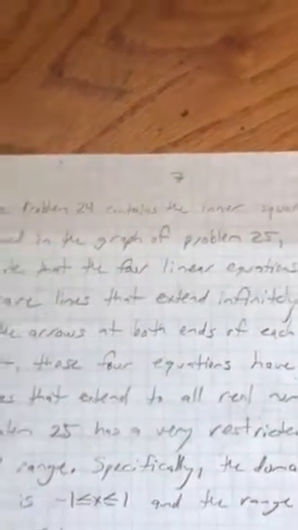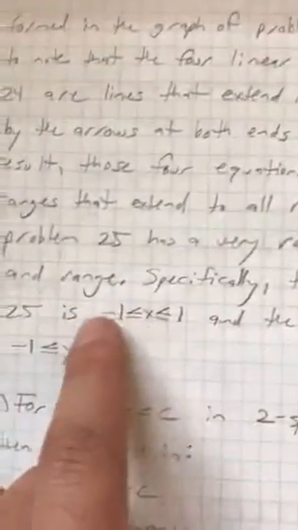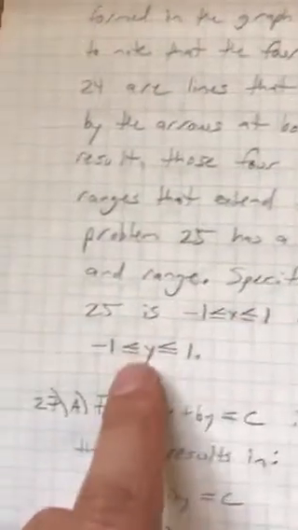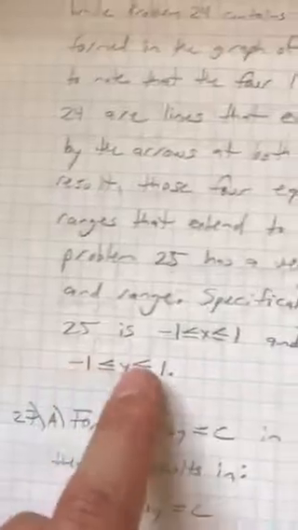While problem 24 contains the inner square that is formed in the graph of problem 25, it is important to note that the 4 linear equations of problem 24 are lines that extend infinitely, as detailed by the arrows at each end of the lines. As a result, those 4 equations have domains and ranges that extend for all real numbers, while problem 25 has a very restricted domain and range. Specifically, the domain for problem 25 is x greater than or equal to -1 and less than or equal to 1, and the range is y greater than or equal to -1 and less than or equal to 1.